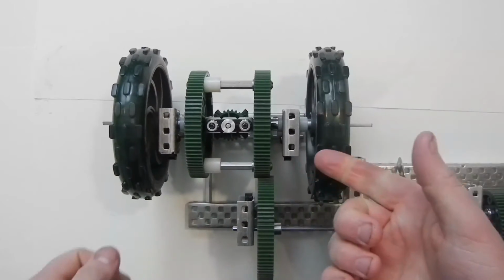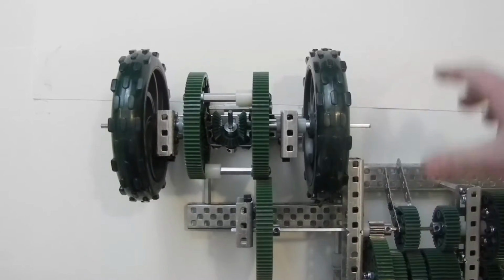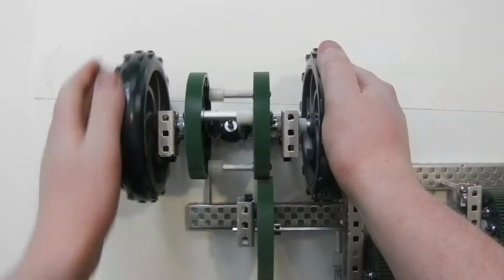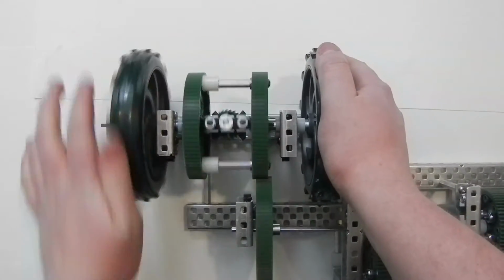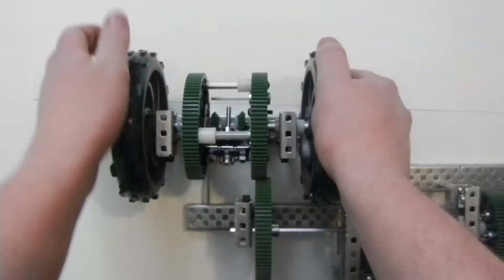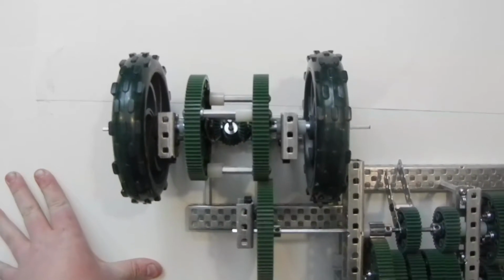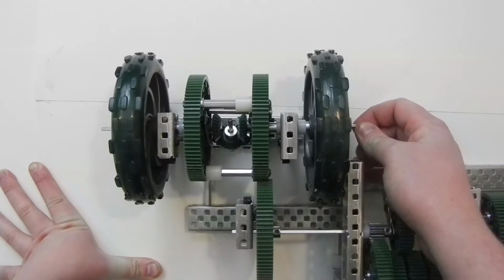But a con for using a differential in your drivetrain could be, let's say this wheel is stuck on something, and as you drive it, this wheel slips. Therefore, you are not able to actually move. So you are stuck, and you're unable to get out of that situation. And the other thing is that you can't use it as a tank drive. So it is either forward or back.